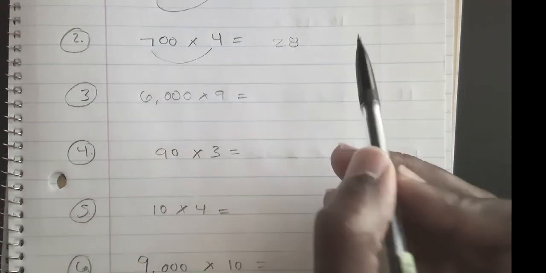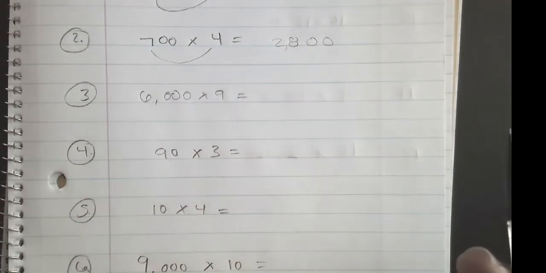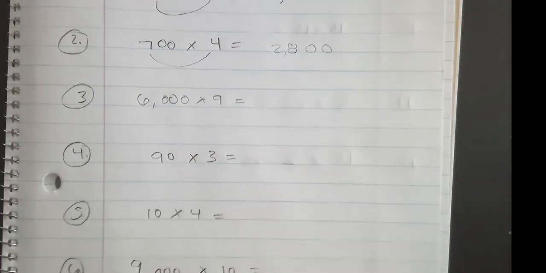And then we have 2 zeros in our problem, so we're going to add 2 zeros in our product. Okay. So 2,800 should have been our answer for number 2.